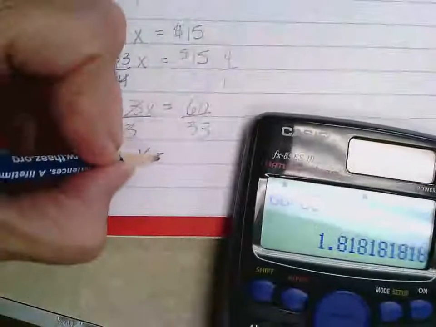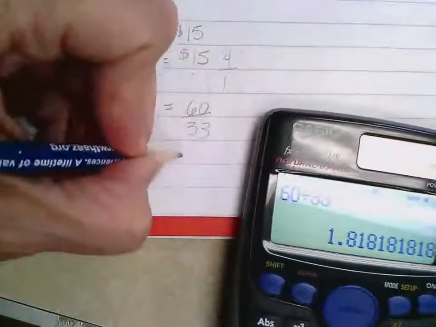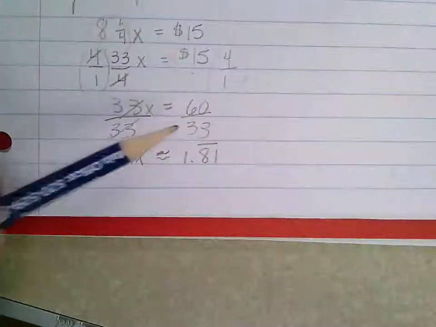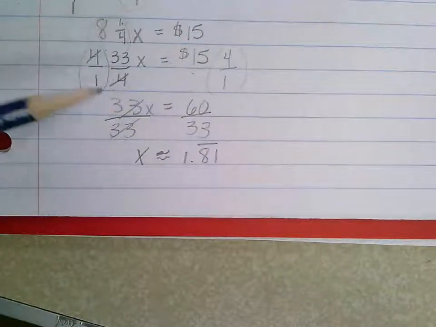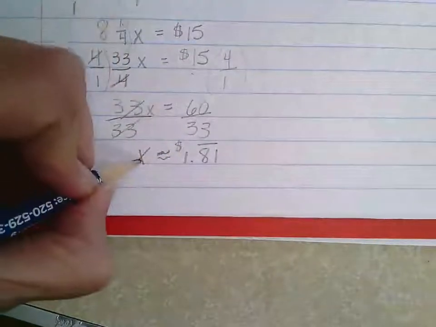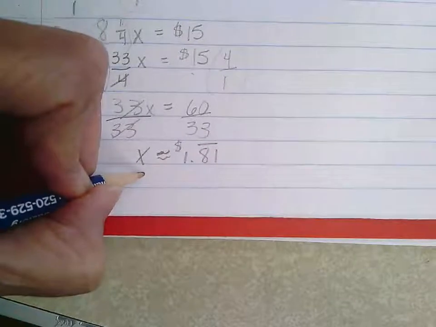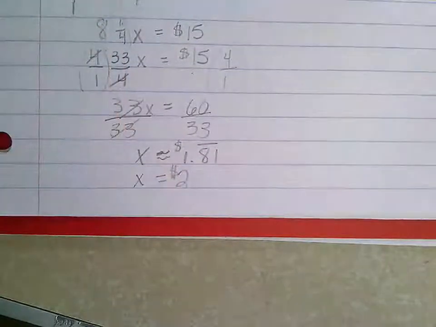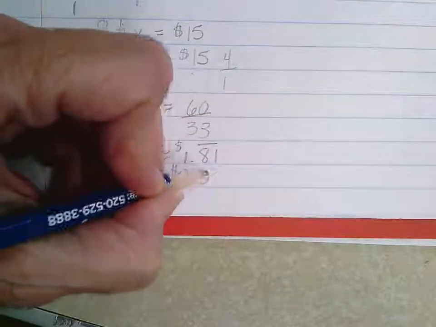So this is approximately equal to $1.81 repeating, except we don't represent money that way. So they asked me to round to the nearest whole number. So rounding to the nearest whole number, I would get $2.